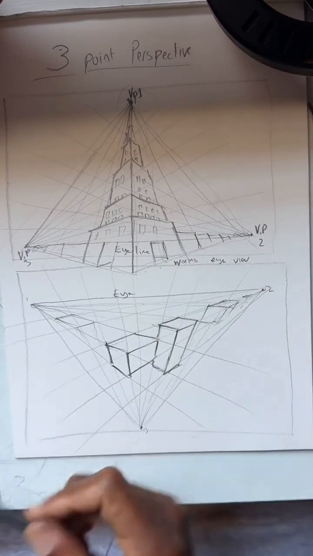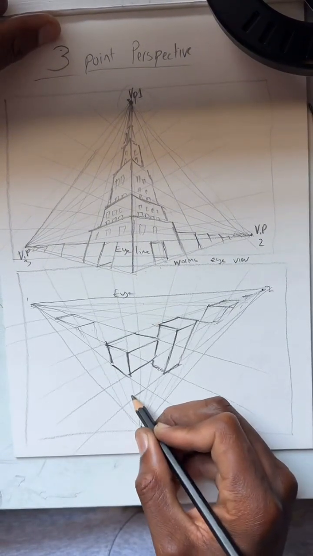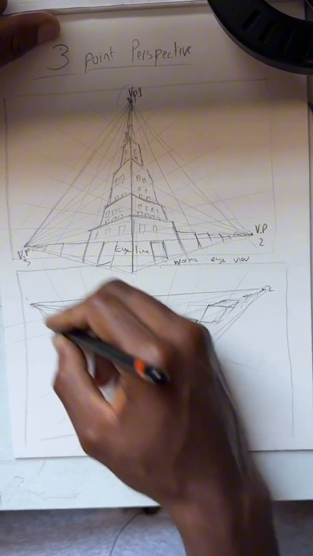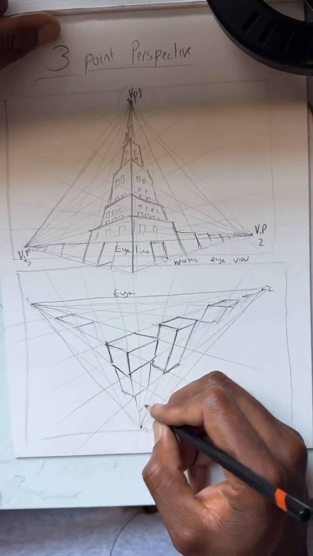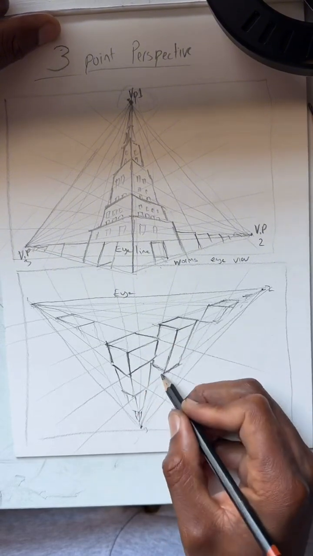Yep. Okay. Now look, if we keep drawing another one, if we were to keep drawing more, what would happen? Yeah, objects would get smaller.